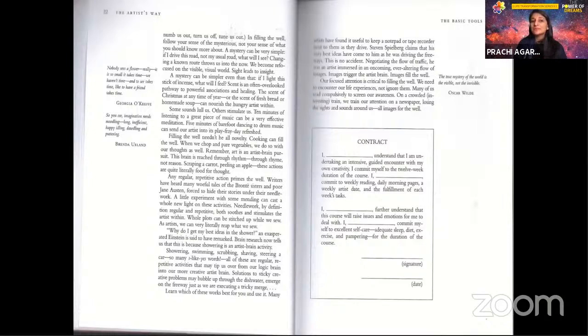A mystery can be simpler even than that. If I light this stick of incense, what will I feel? Scent is an often overlooked pathway to powerful associations and healing. The scent of Christmas at any time of year, or the scent of fresh bread or homemade soup can nourish the hungry artist within. Some sounds lull us, others stimulate us. Ten minutes of listening to a great piece of music can be a very effective meditation. Five minutes of barefoot dancing to drum music can send an artist into play, frayed day, refreshed.